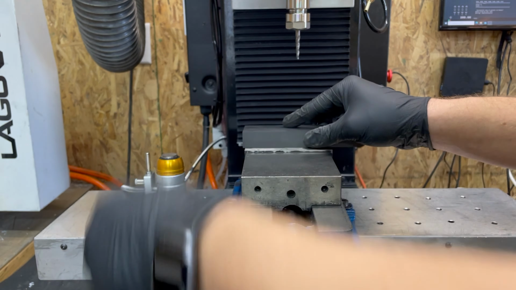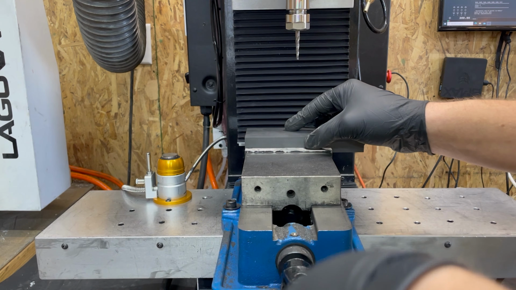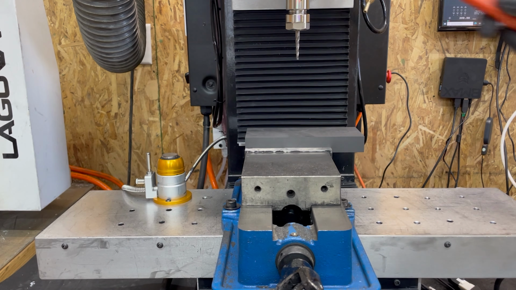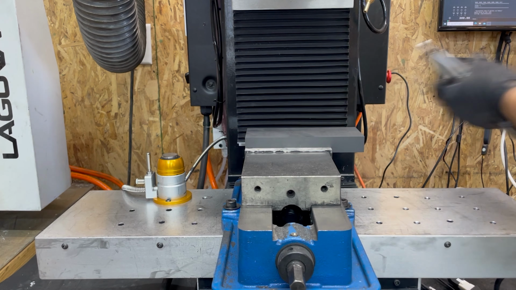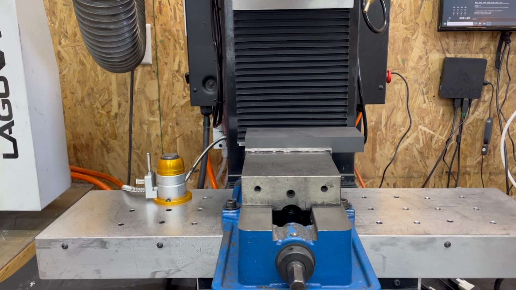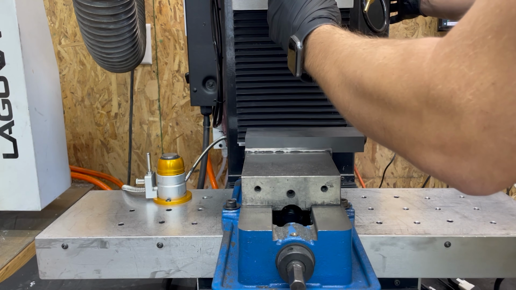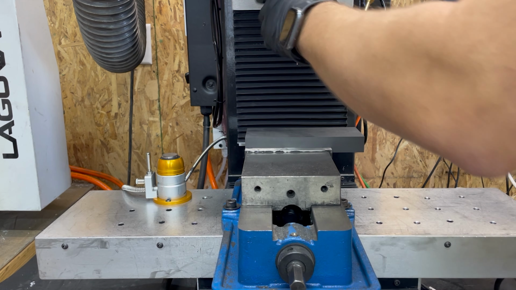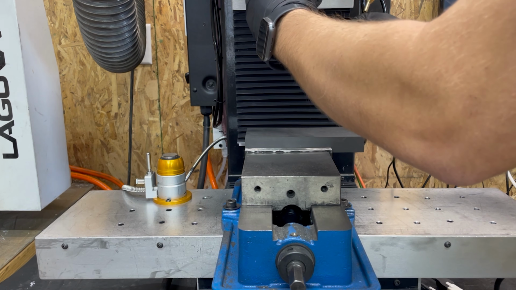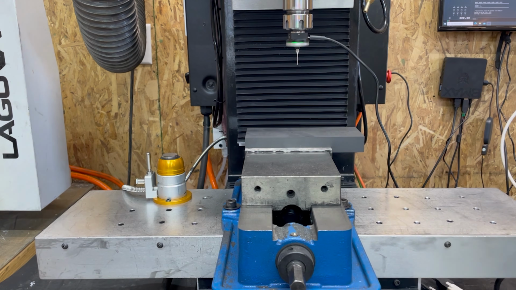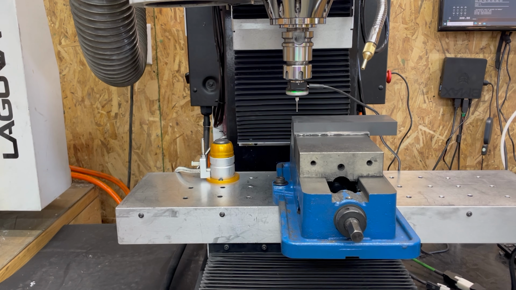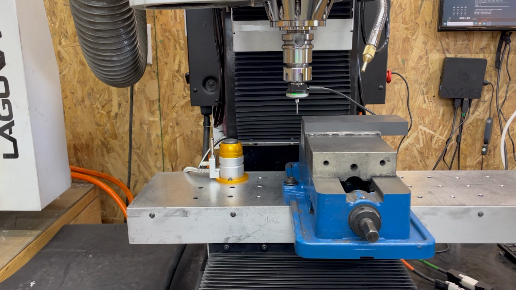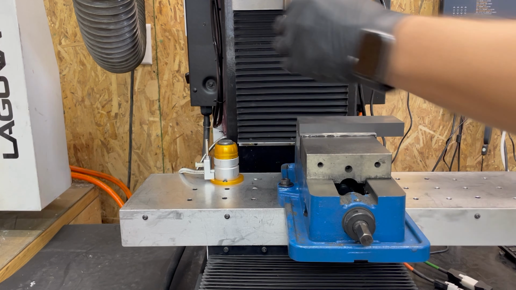Now we're going to set up our material. So we got to get this nice and tight in the vise. We hammer it down a little bit, make sure it's flat on those parallels. Then we're going to get our probe out. This probe is really nice to have, so it's a quick operation to get it perfect on the corner. We don't have to do any edge finding. We can just bring this down. It'll find the edge for us, and then we can move from there.